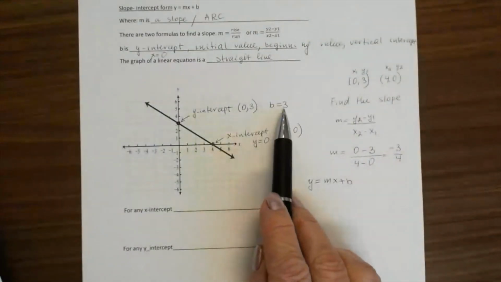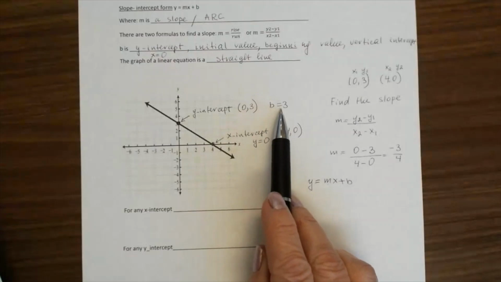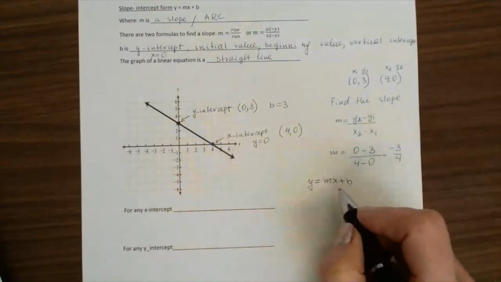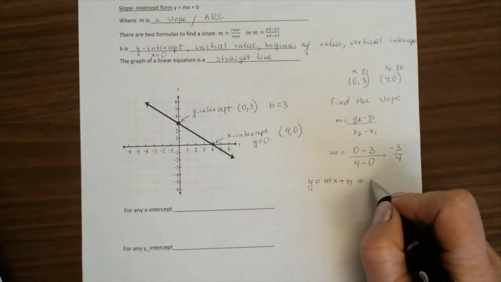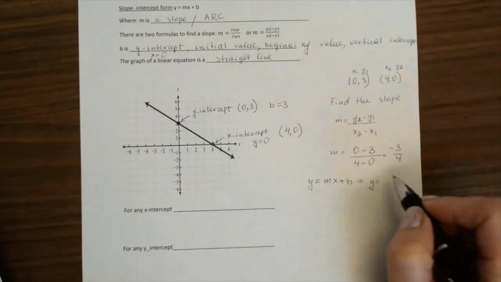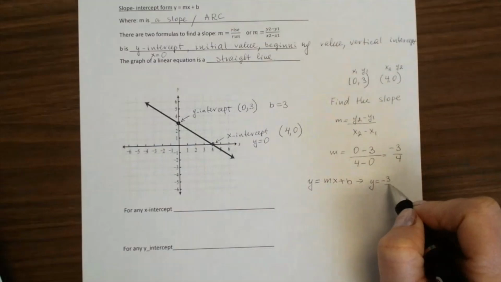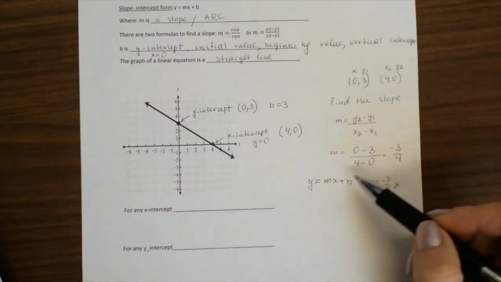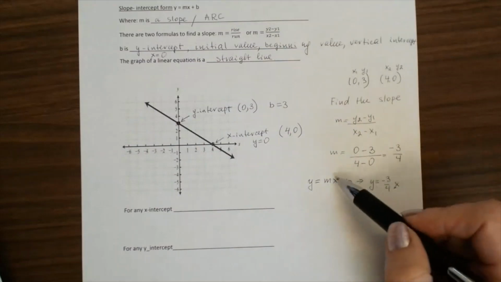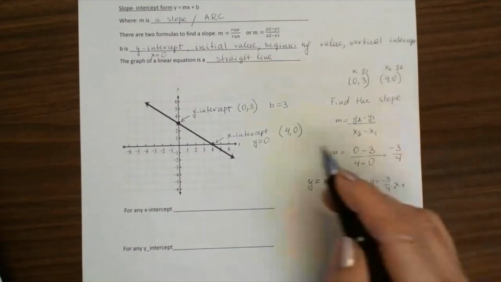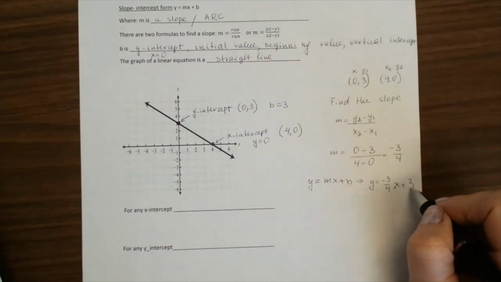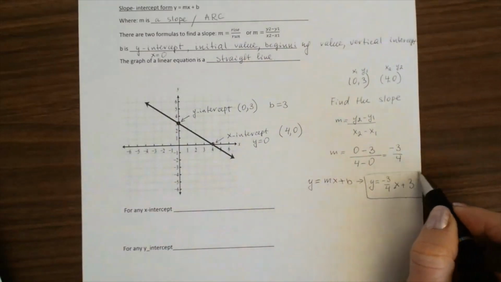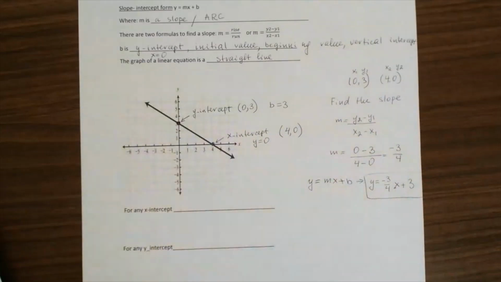And we said that b is equal to 3. This is our y-intercept. So the equation will be y equal to negative 3 over 4x. I substitute slope for m, negative 3 over 4 for m. And b is equal to 3, so I will say plus 3. And this is the equation of this line.